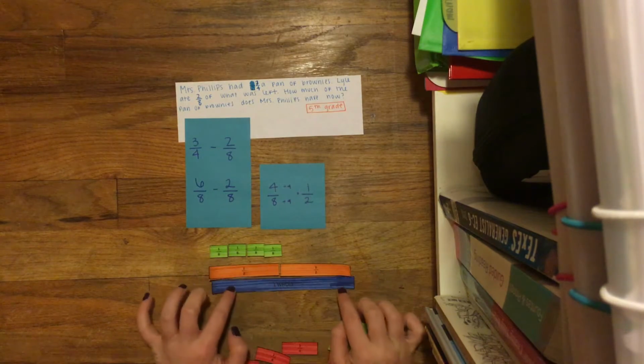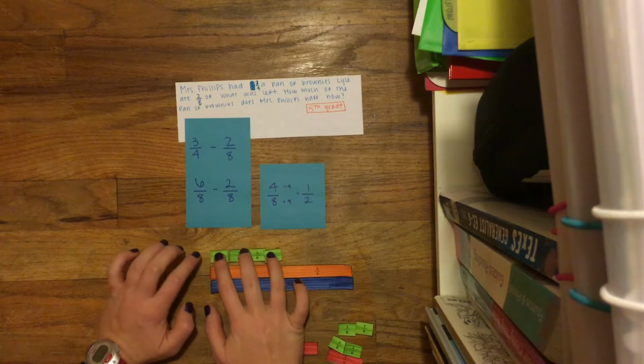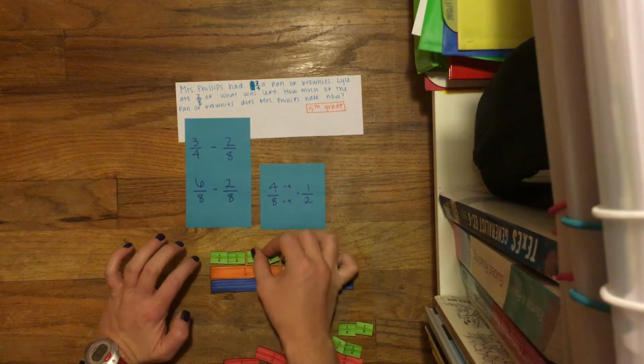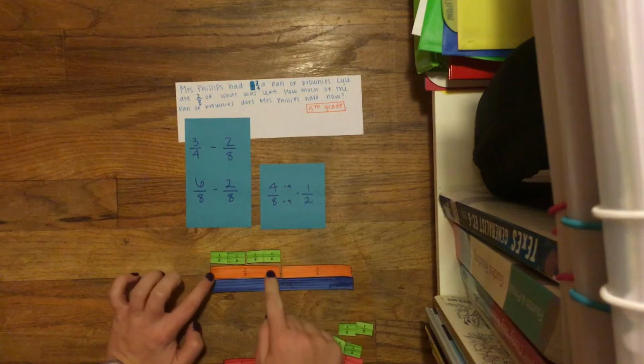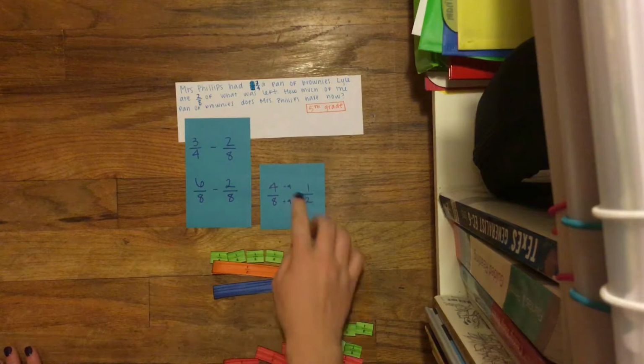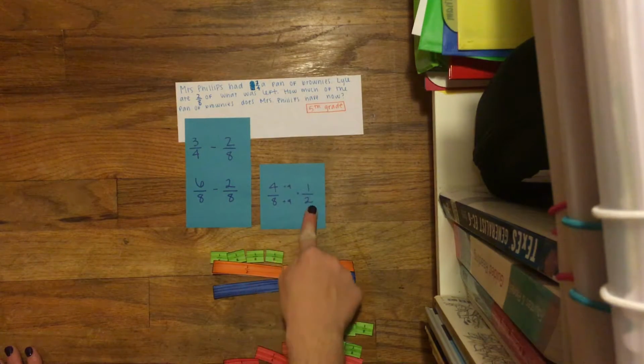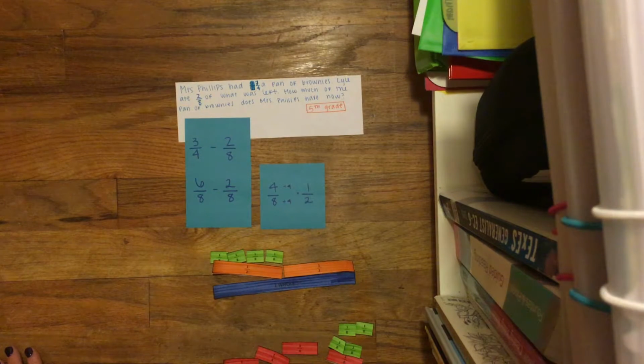And when we look at our whole, it is equal to 2 halves. And if we line up the 4/8 that we have left, it is the same length as 1/2. So we have 4/8, which is, when it's simplified down, 1/2.